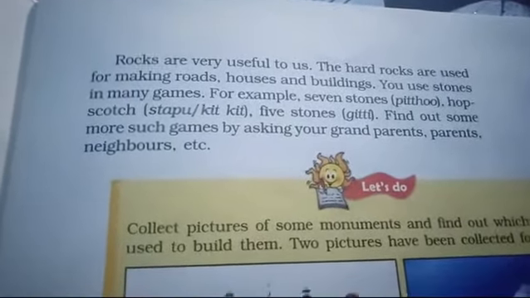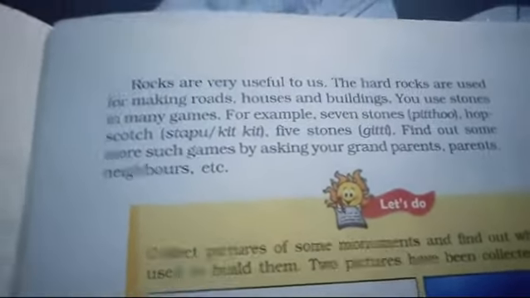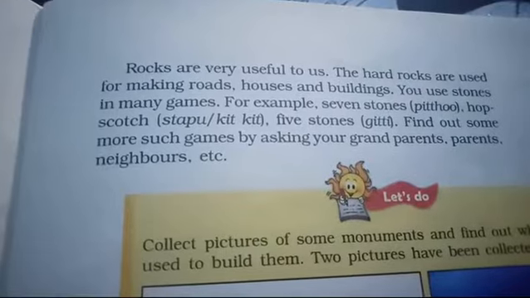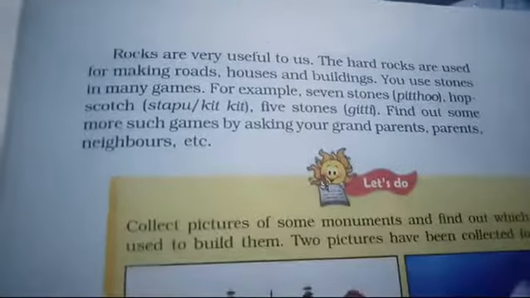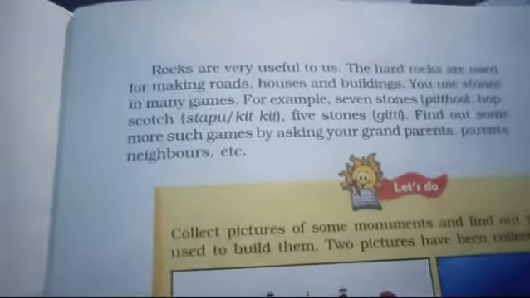And I am giving you this homework. You will write approximately 6 to 7 points on the uses of rocks. Okay. What are the uses of rocks? Give 6 to 7 points. Okay. Now we have an activity.